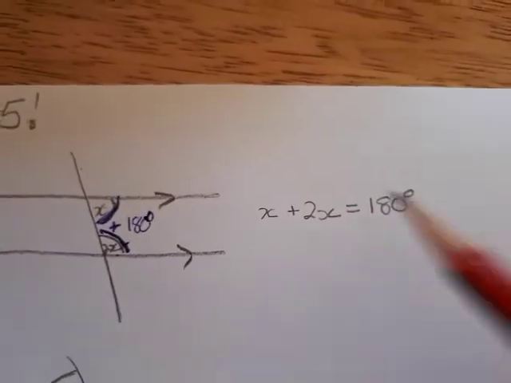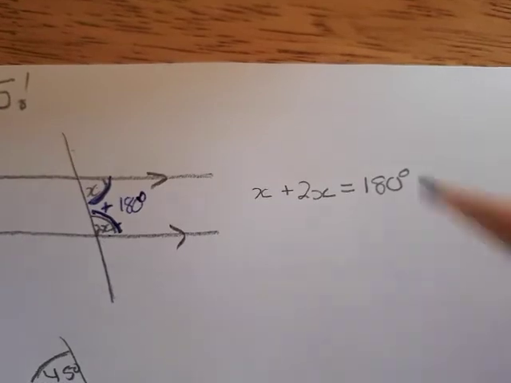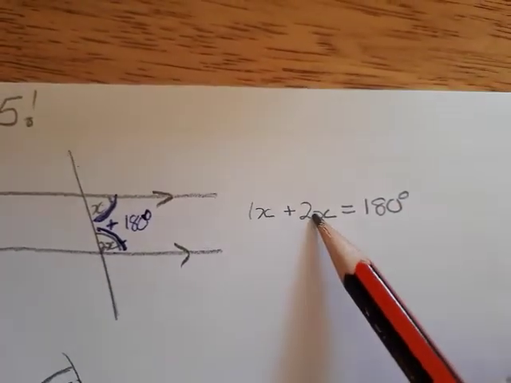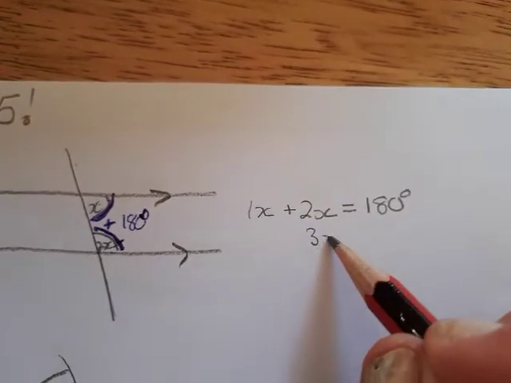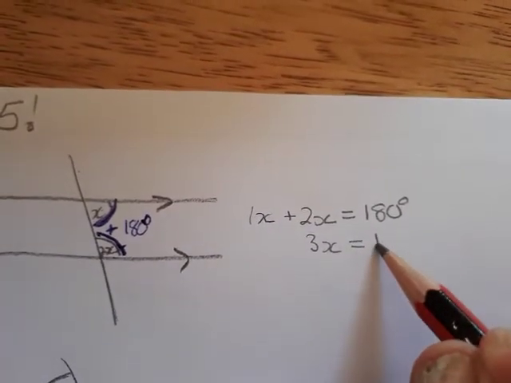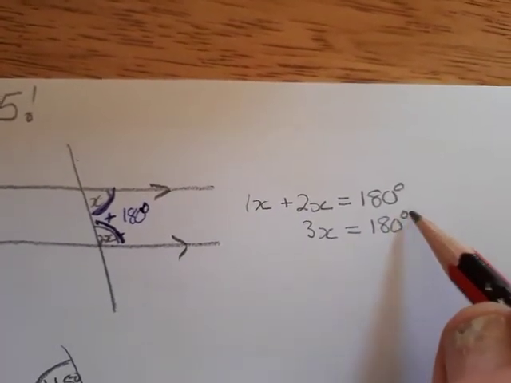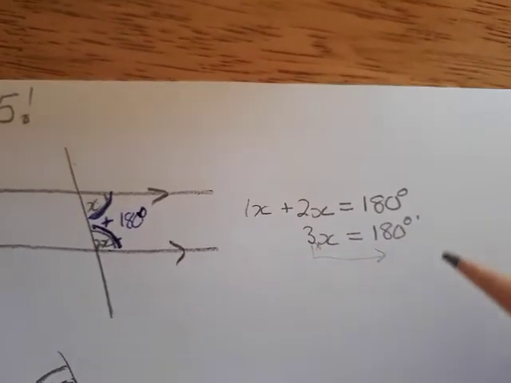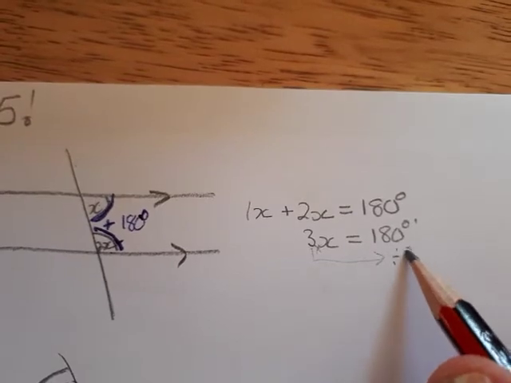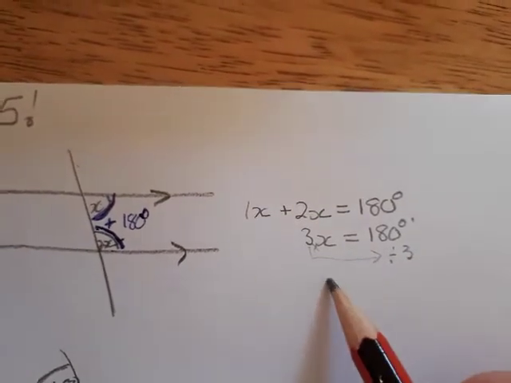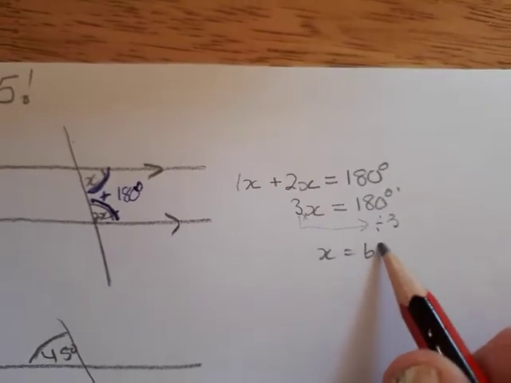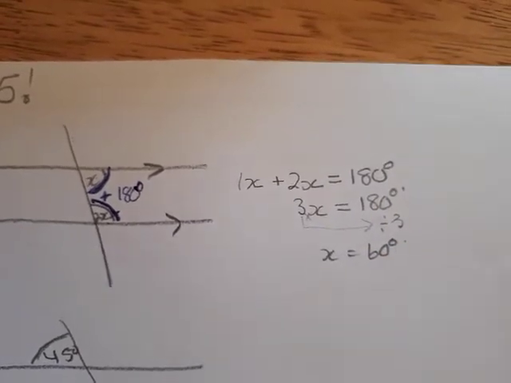Okay. And now we got a linear equation. So we just simplify. This is 1x. So how much is 1x plus 2x? It is 3x, and that equals 180 degrees. Okay, and then we must move the 3. Remember, it's multiplied on this side, so we divide by 3 on that side. And if you divide 180 by 3, you will get 60 degrees.